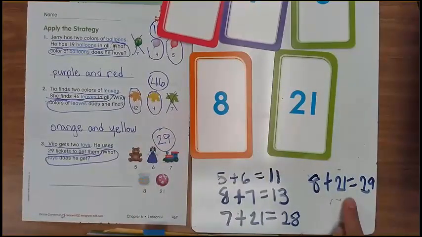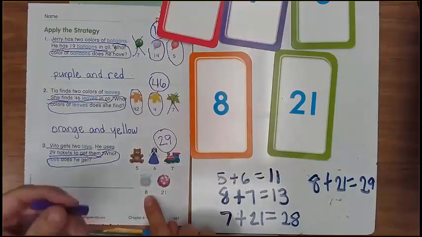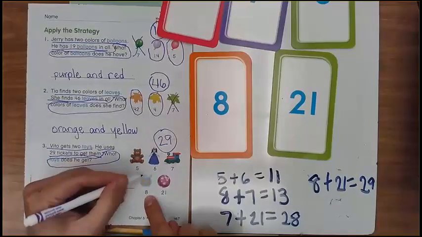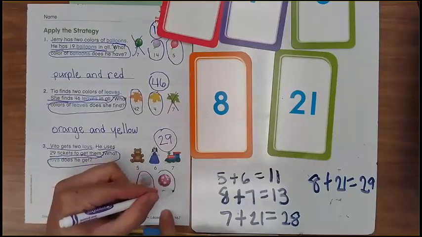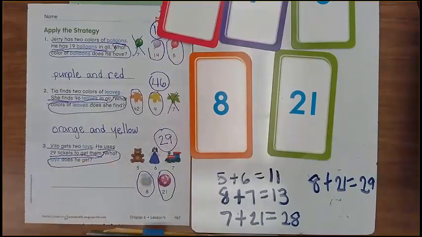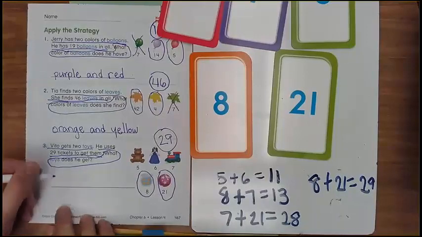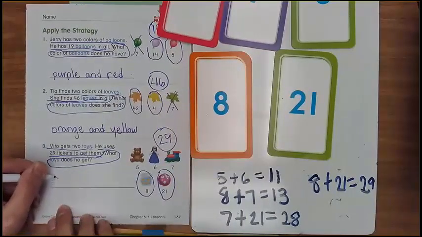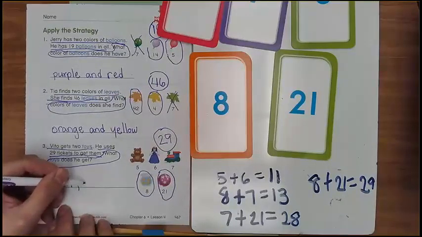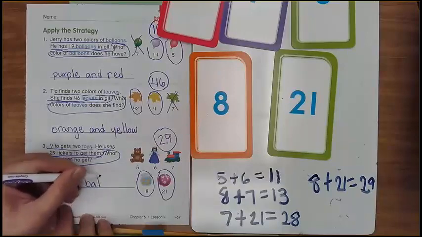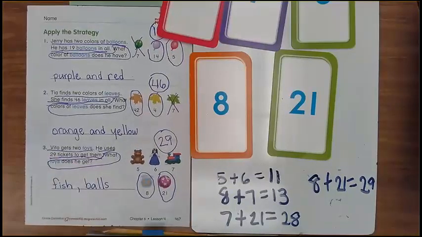So 8 and 21. Which one was the 8? Oh, the goldfish was an 8. So I'm going to circle that. So the fish, and then the ball was 21. So those are the two toys that Vito got with his tickets. So Vito got the fish and he got the ball, or the balls, right? He got the fish and the balls.